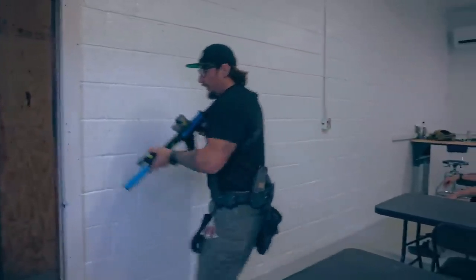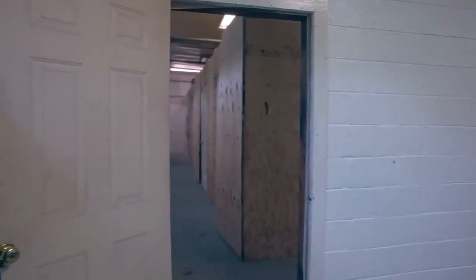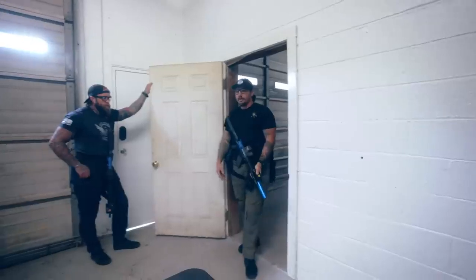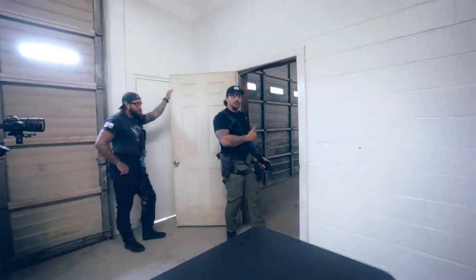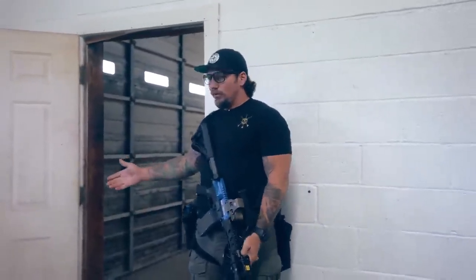It's gonna be a little easier if I decide to step this way, just because I'm a right-handed shooter and that side's gonna. That's super important with a closed door. So leave it open real quick.